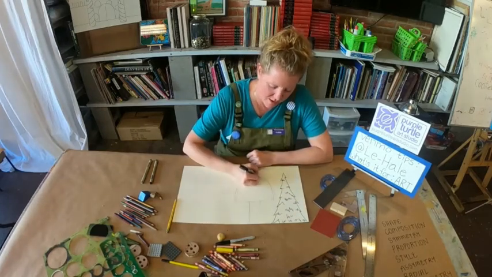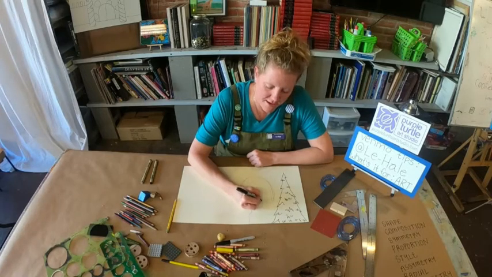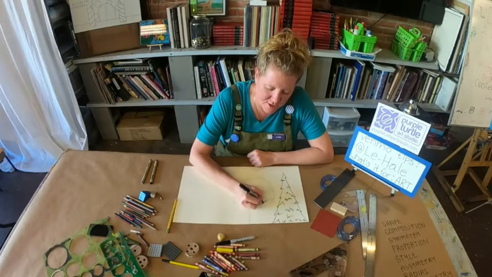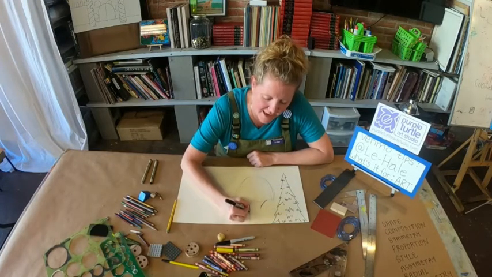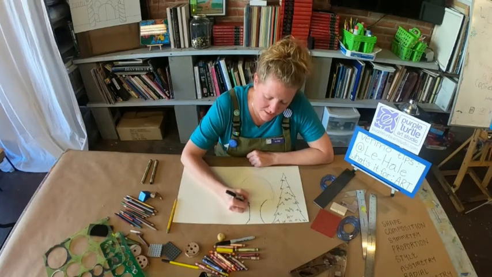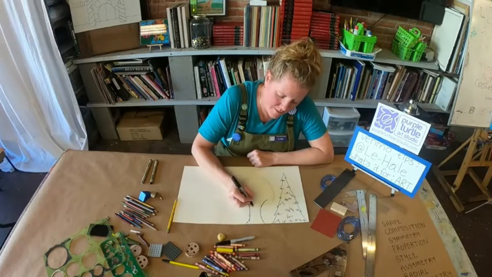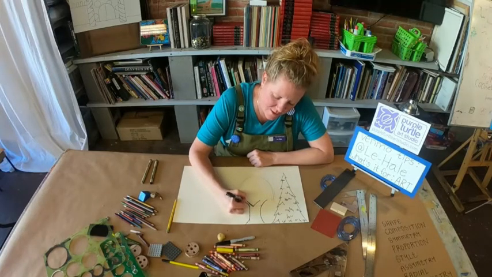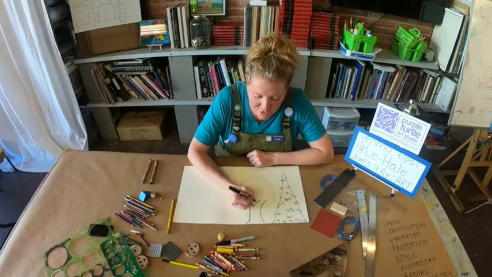All right, so now I'm going to create my tree here by adding on. I'm going to change my shape that I started with into the contour, the actual shape of the tree. I need some limbs. See how I'm just cutting away at what was already there? I took that rectangle and I just took pieces away.